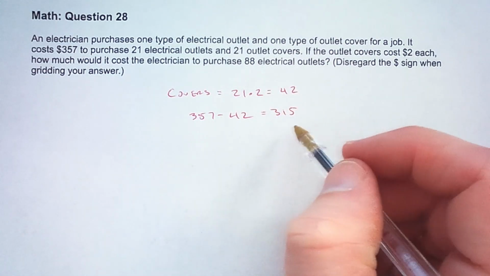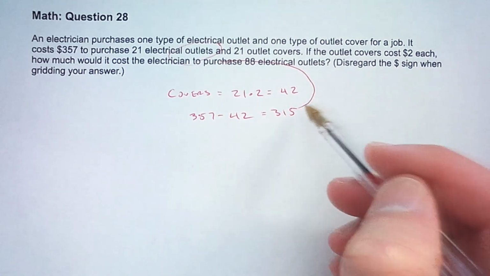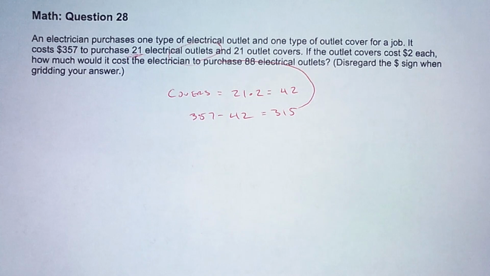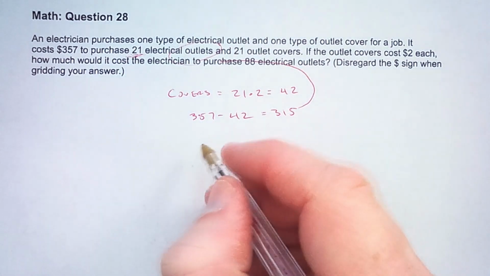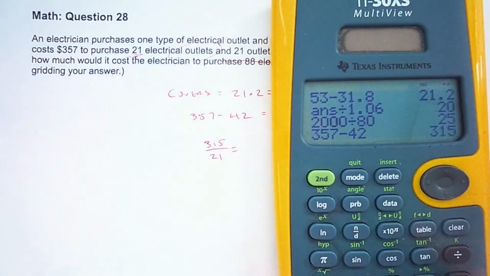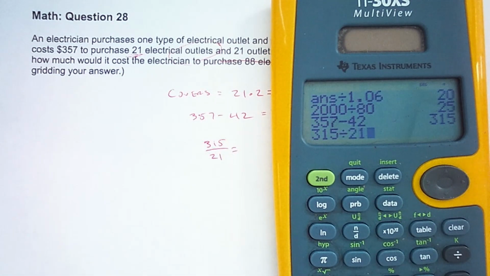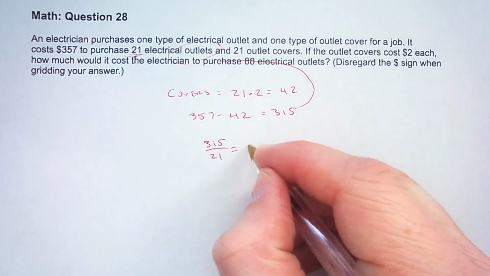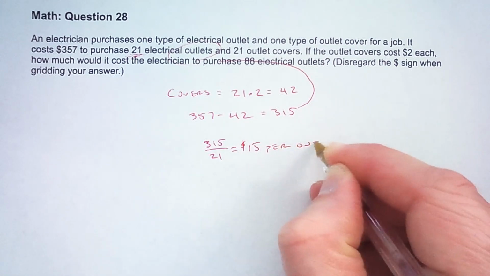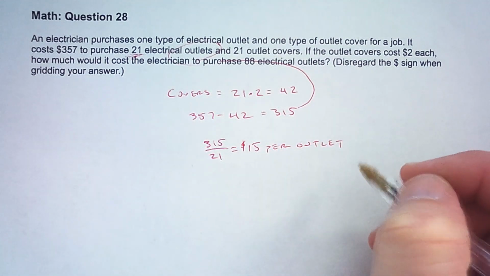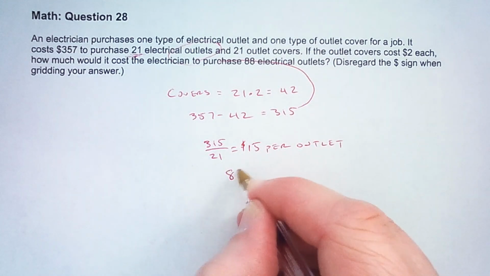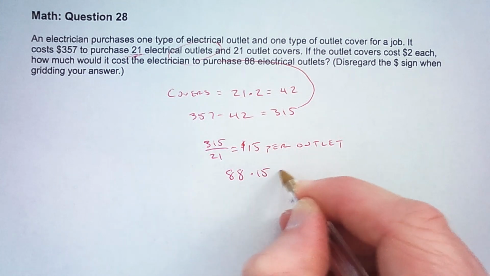spent on outlets. Okay, so the outlets cost $315 for 21 of them. We can use that to find out how much each outlet costs. So $315 for 21 outlets, 315 divided by 21, that means it's $15 per outlet. Okay, now how about the cost to purchase 88 outlets? So that's 88 outlets times $15 per outlet.